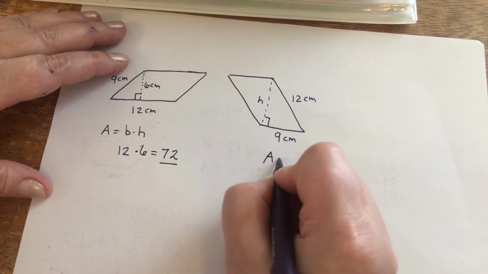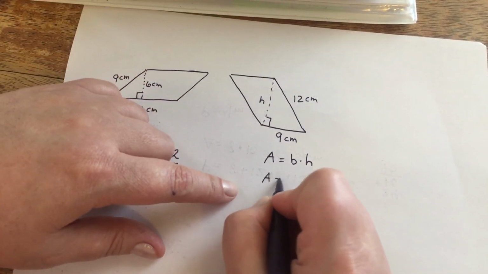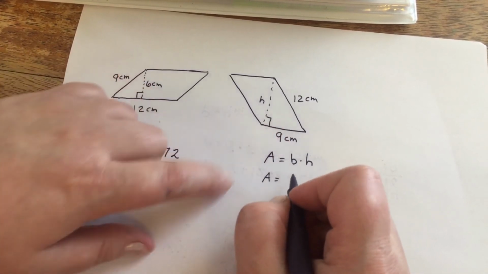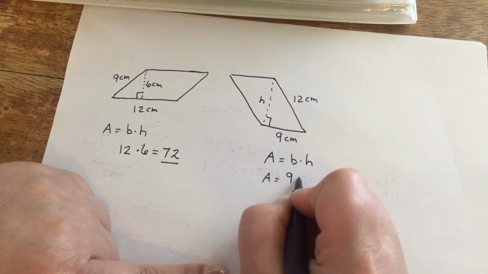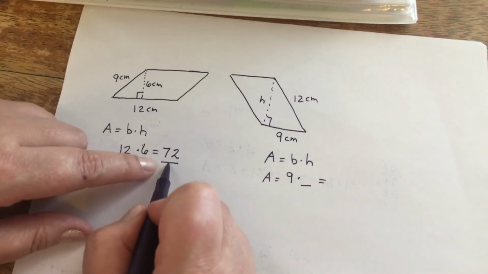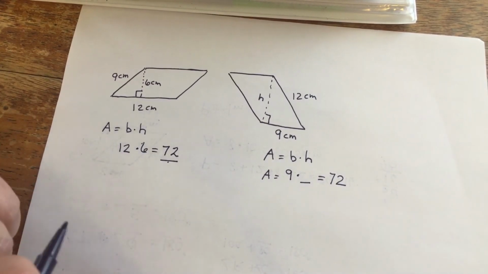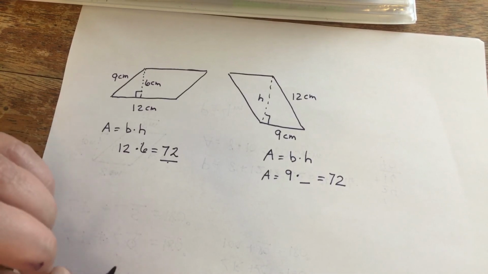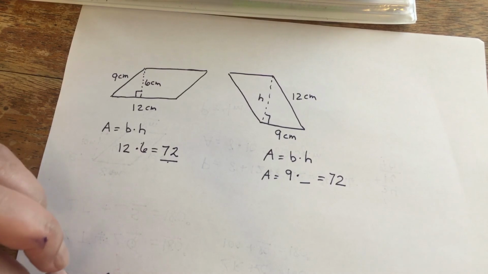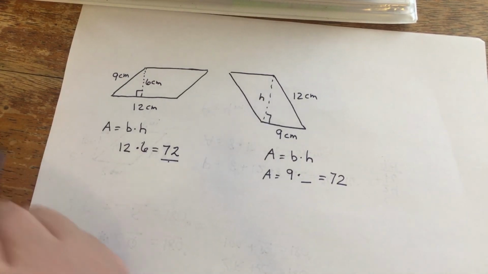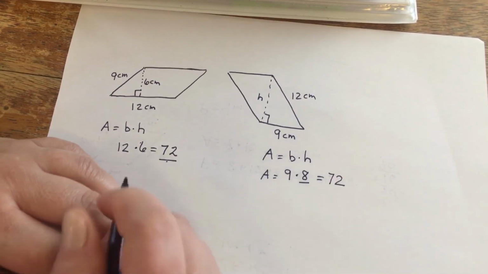So area equals base times height. Well, I know my base. That's the length of one side, 9, times what will equal 72? 9 times what equals 72? Callie, what's 9 times what equals 72? 9 times 5 is 45. 9 times 6 is 54. 9 times 7 is 63. And 9 times 8 is 72.